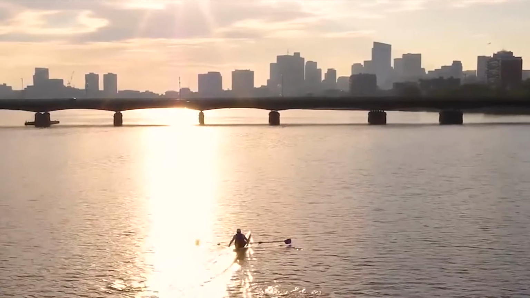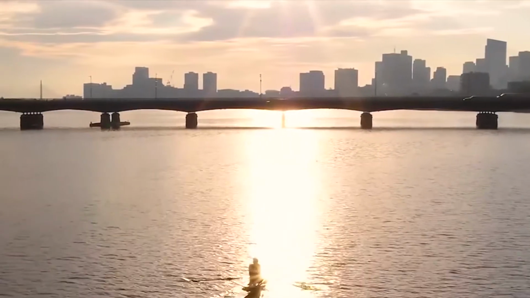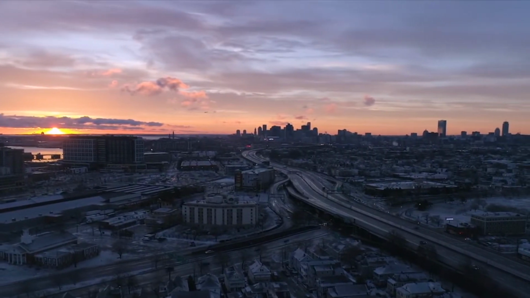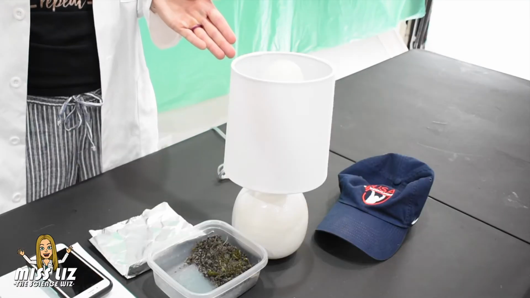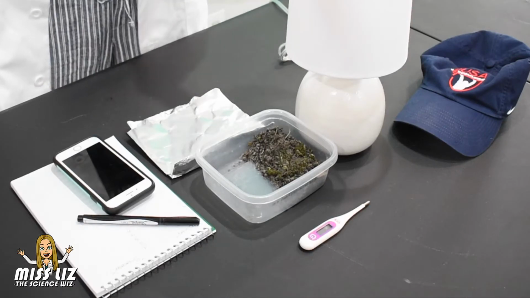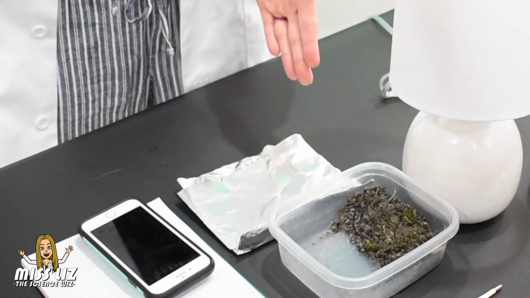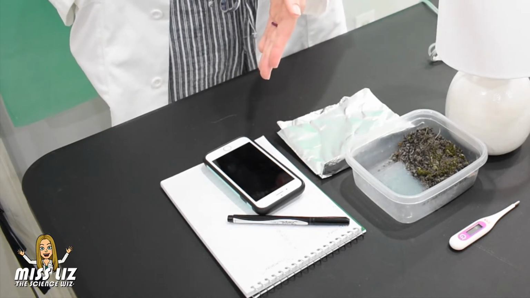To see how the amount of time in the sun affects the overall average temperature, try this at-home experiment. In the city of Boston, Massachusetts, the average length of a summer day is 15 hours, whereas the nighttime is only about 9 hours. It is the opposite in the winter. For this experiment, you'll need a heat lamp or a lamp with an incandescent light bulb, a cup of soil, a thermometer, a sheet of aluminum foil, a pen and paper, and a timer.